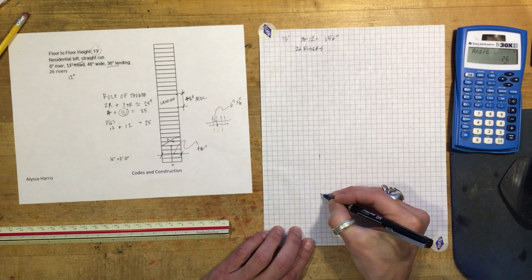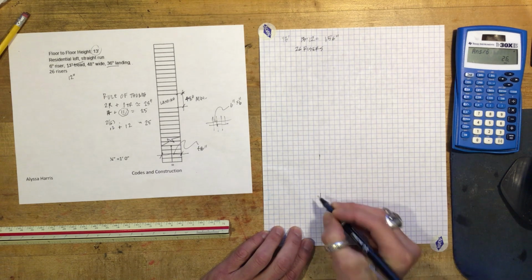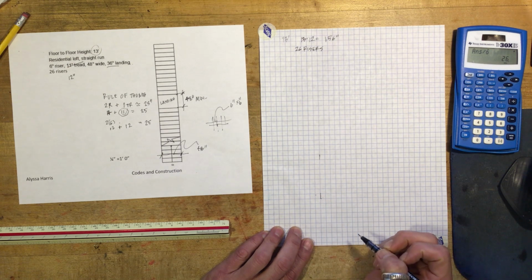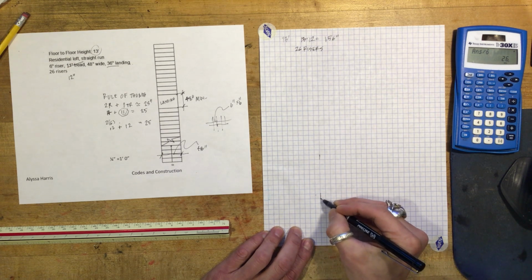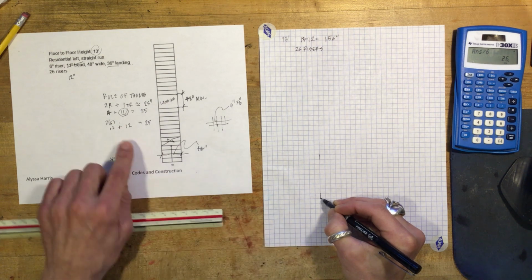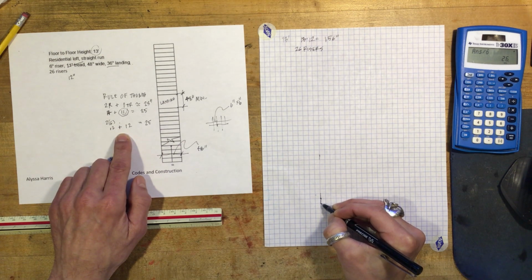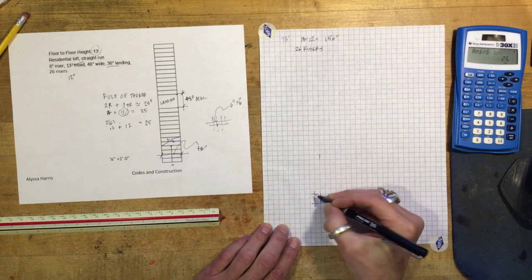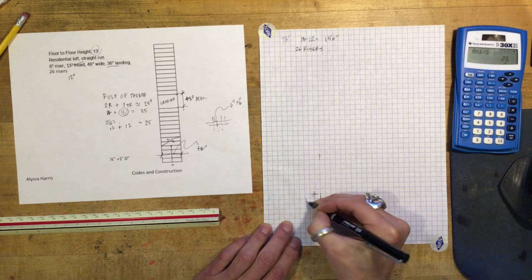So let's start. There's 6 inches. And we said our tread is going to be 12 inches. So from here to here is 12 inches.